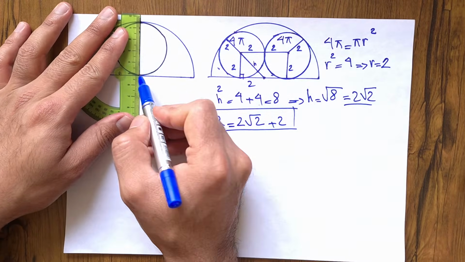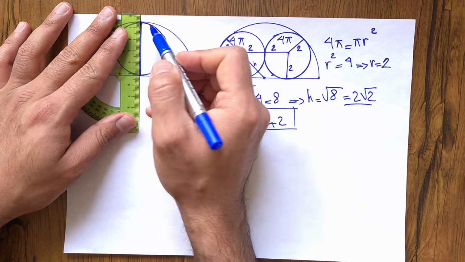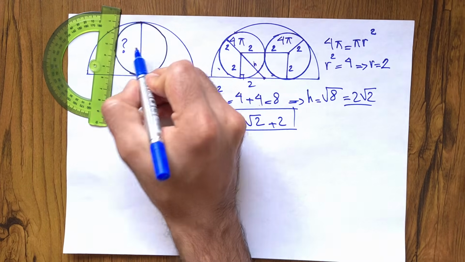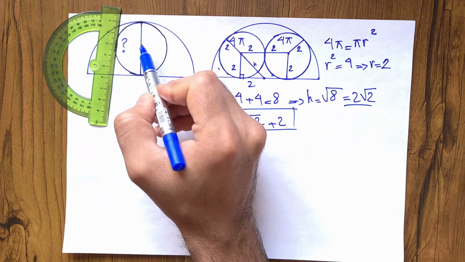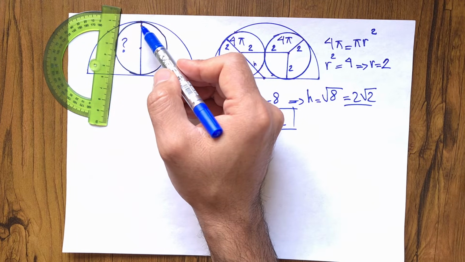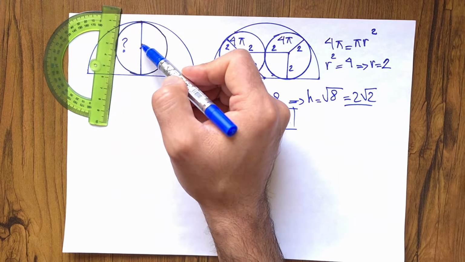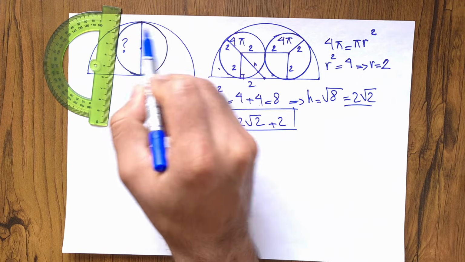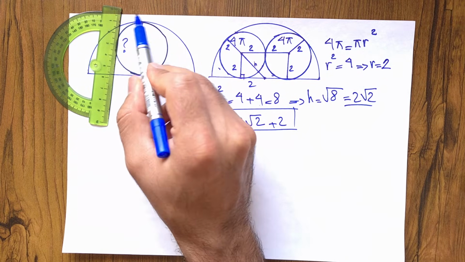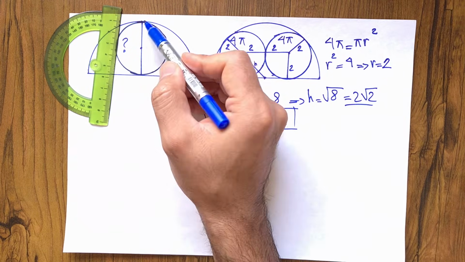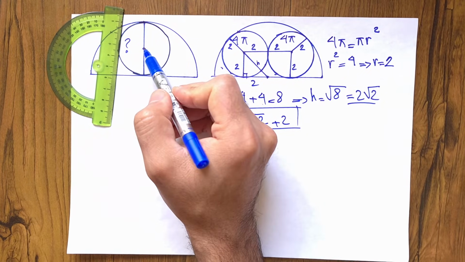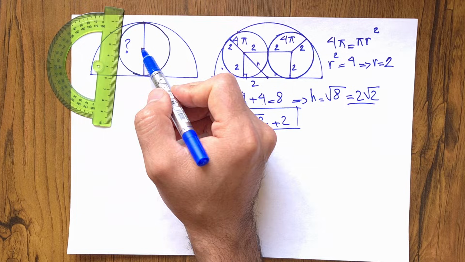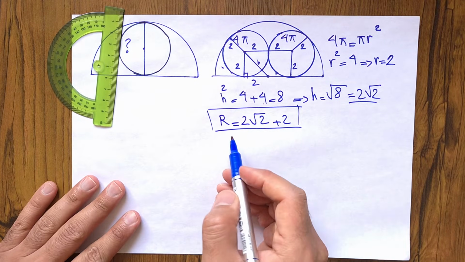If I draw a radius here, the diameter here, this is the radius of this inscribed circle, right? So we can see that the radius of this inscribed circle is half of the radius. This whole thing is also the radius of the semicircle, but the radius of the circle inscribed inside is half of the radius of the semicircle.